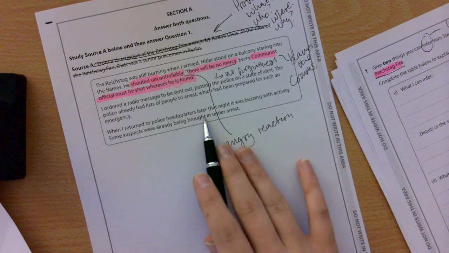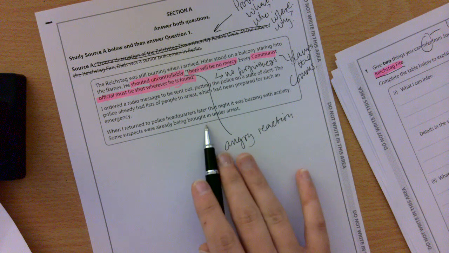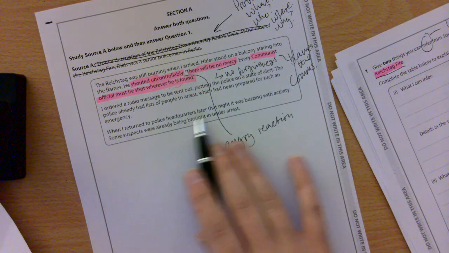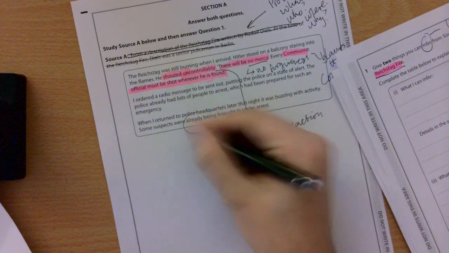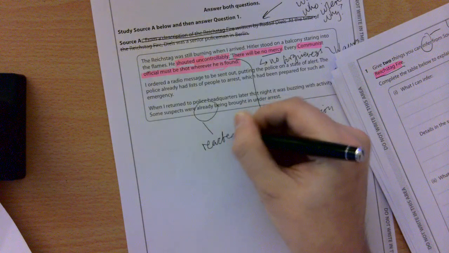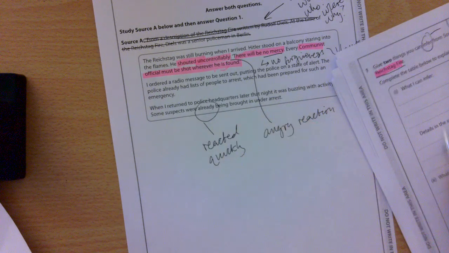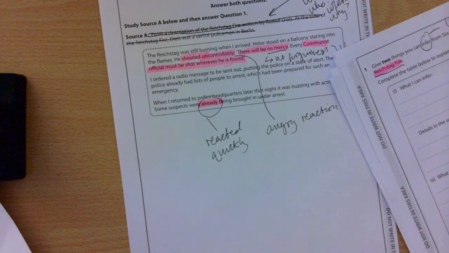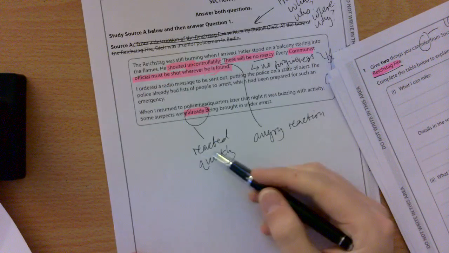"When I returned to the police headquarters later that night, it was buzzing with activity. Some suspects were already being brought in under arrest." So where it says it was buzzing with activity, suspects were already. That tells me that they reacted quickly. Okay, and again, I'm just going to highlight that just for consistency so it all looks the same.